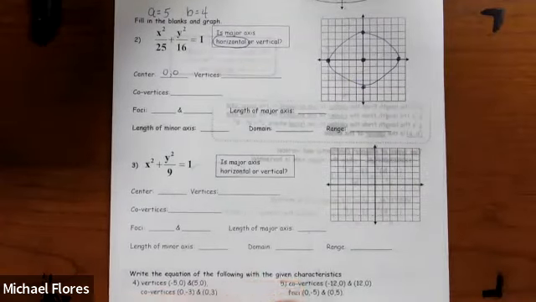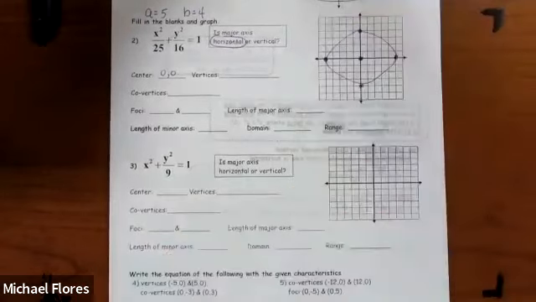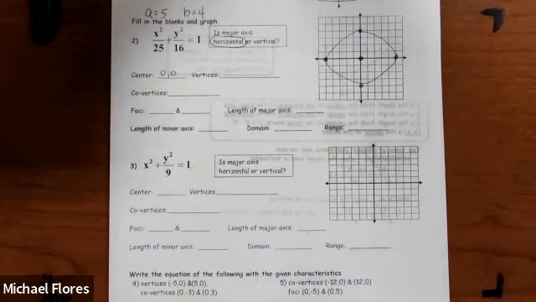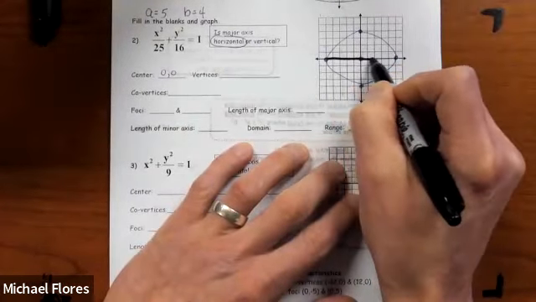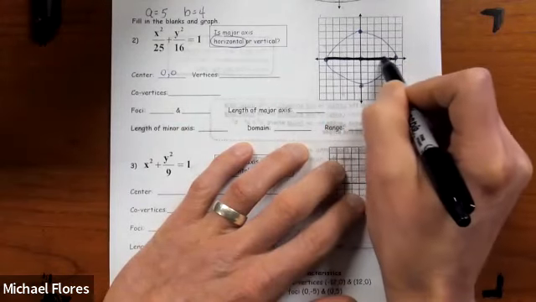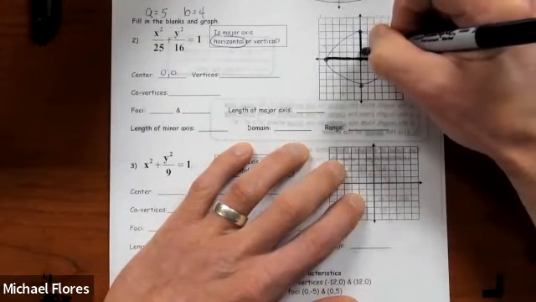I'm going to use a darker pen here. I'm going to highlight my major axis to make it stand out a little bit more from my minor axis.